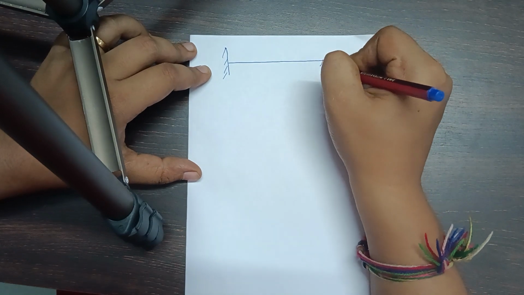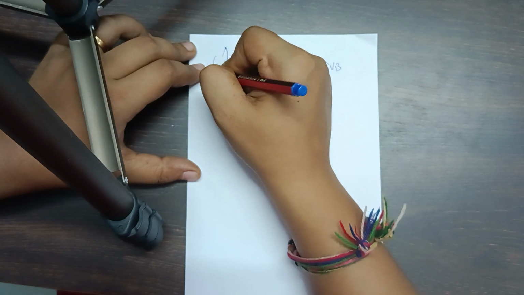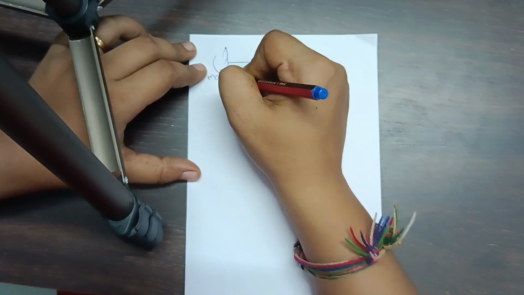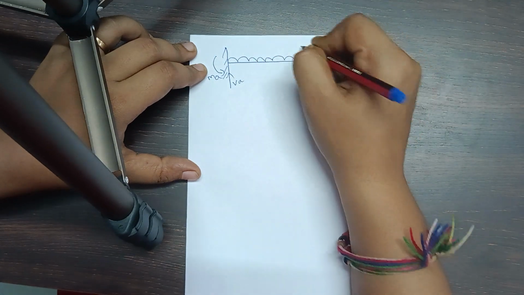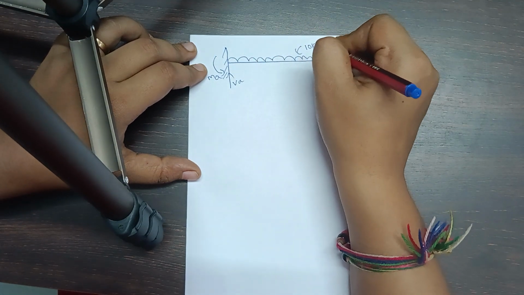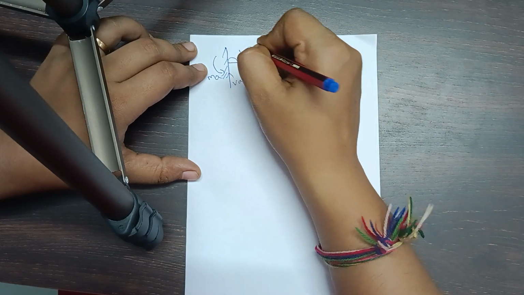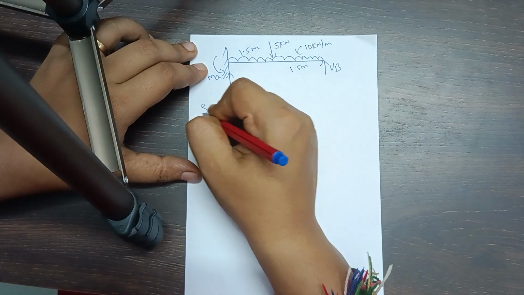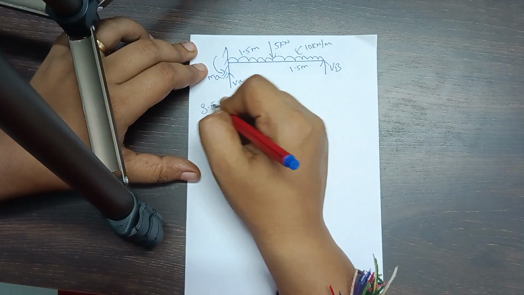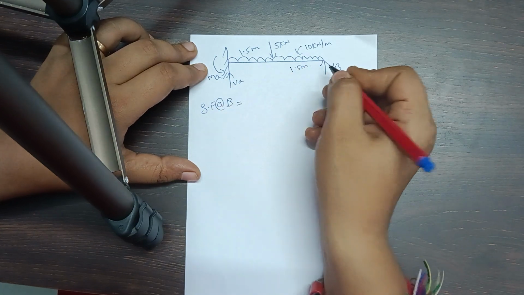Here this is VB, this is MA and this is VA. Here it is equal to 10 kilonewton per meter, this is 5 kilonewton, and this is 1.5 meter and 1.5 meter.